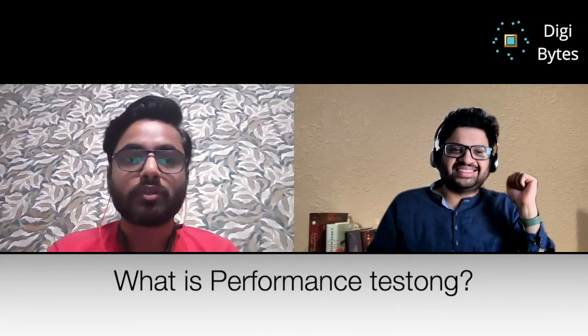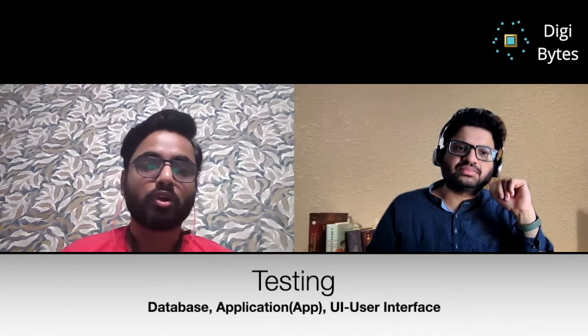Very nice. So, without much delay, what is performance testing? If I were to teach someone who is a fresher, or a college dropout, or even 12th pass out, I would say performance testing is the testing of the application, the database, the platform or the UI which you are maintaining, the non-functional aspects.